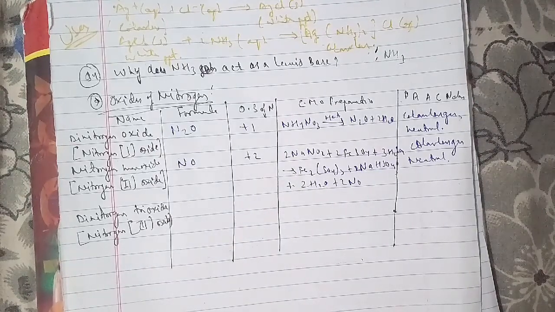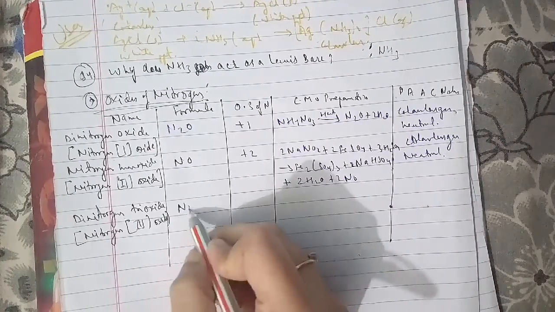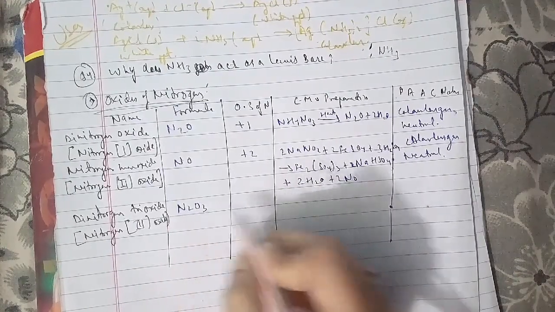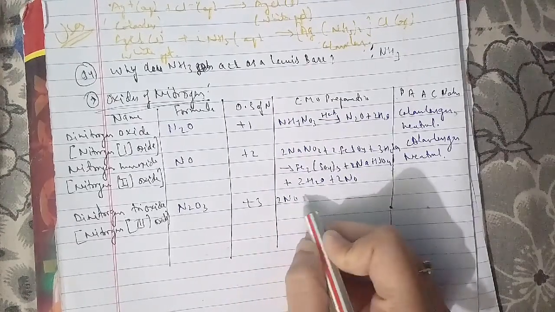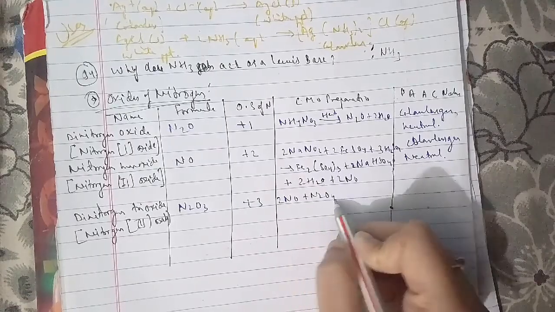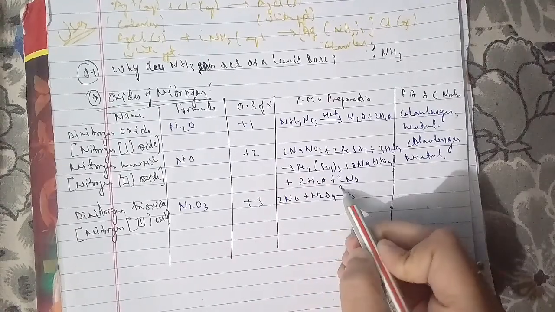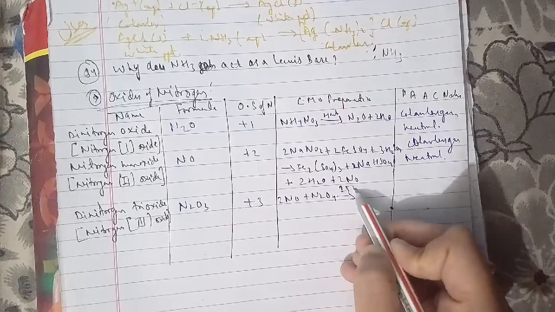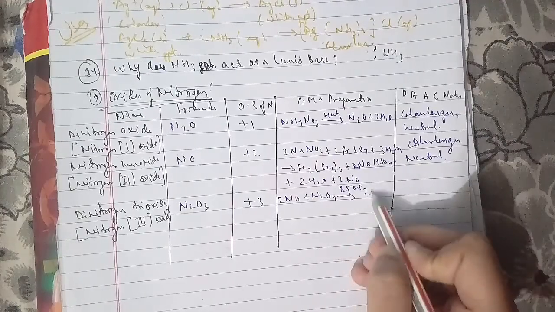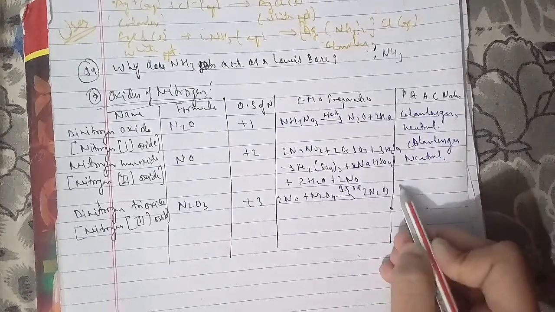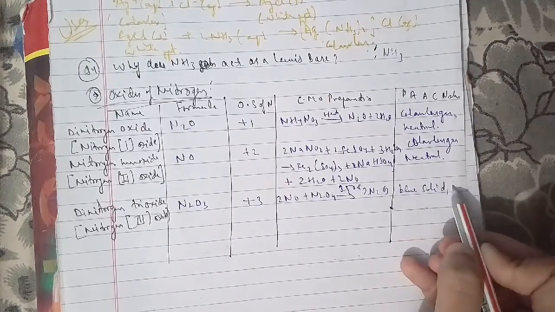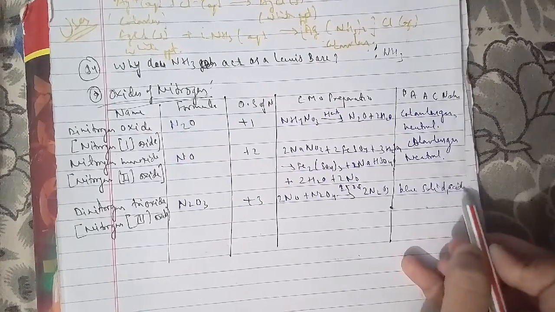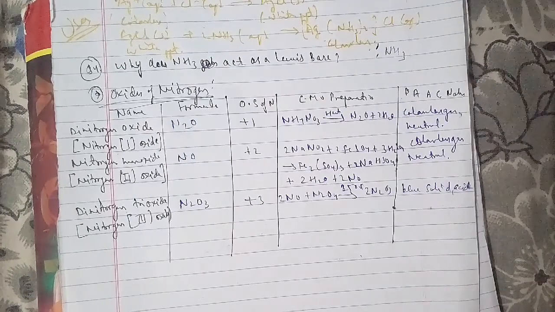The formula is N2O4 and the oxidation state is +4. The preparation is 2NO2; on cooling, and the reverse process with heat, it gives N2O4. It is a colorless solid or liquid and acidic.